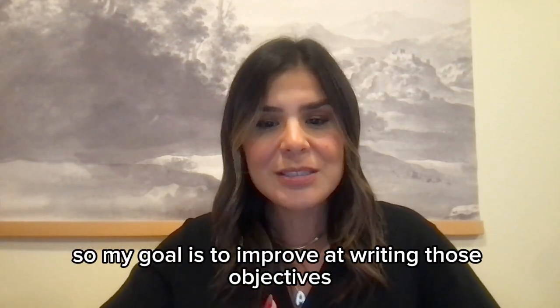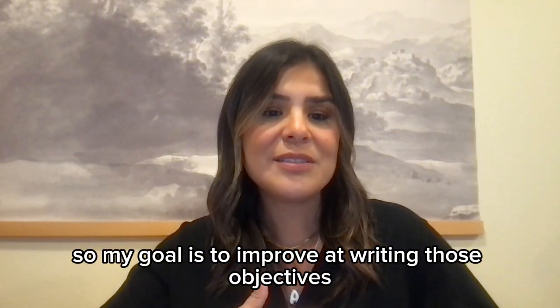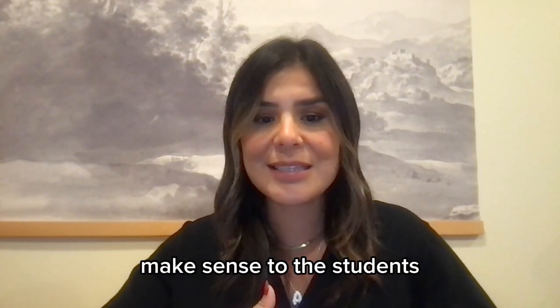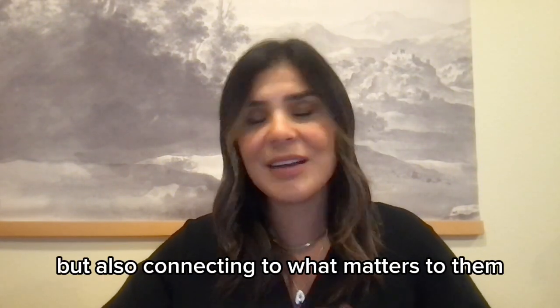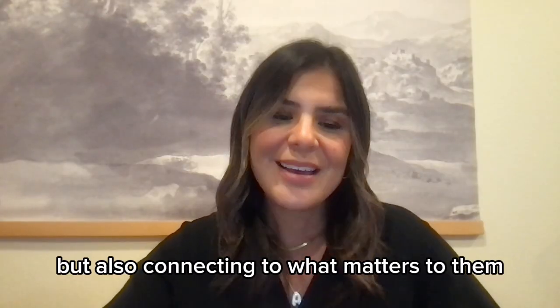So my goal is to improve at writing those objectives to meet the standards and make sense to the students, but also connect to what matters to them.